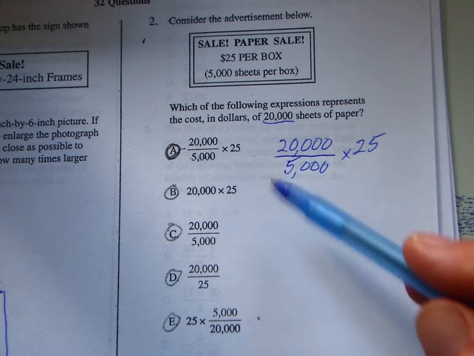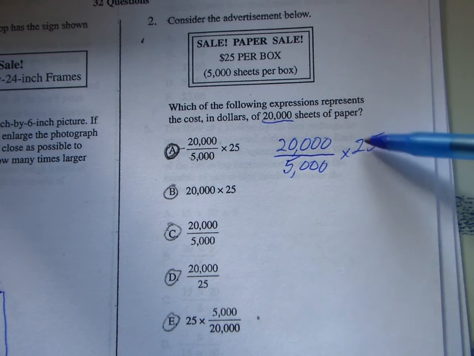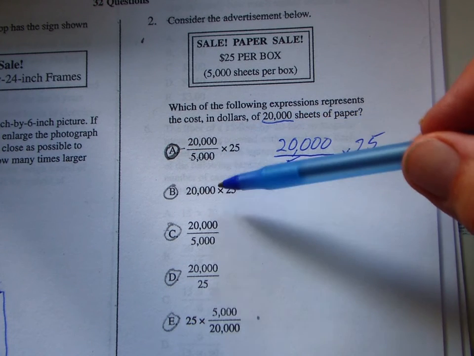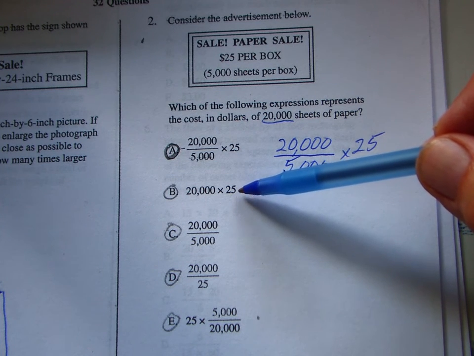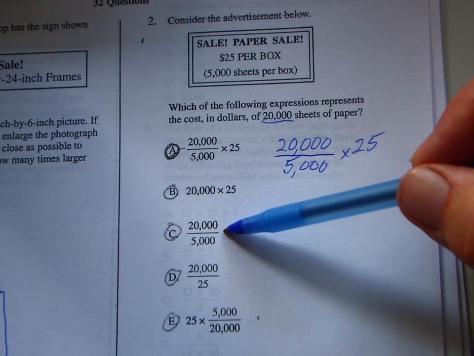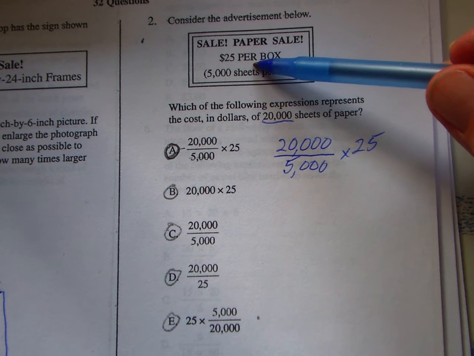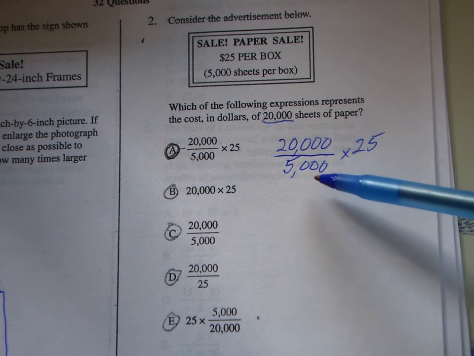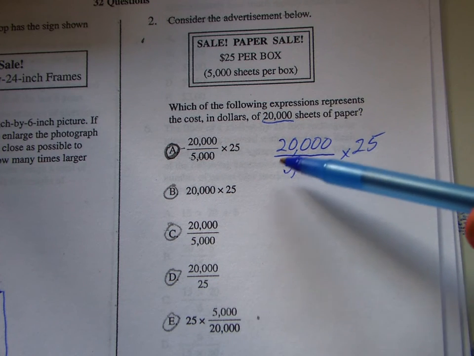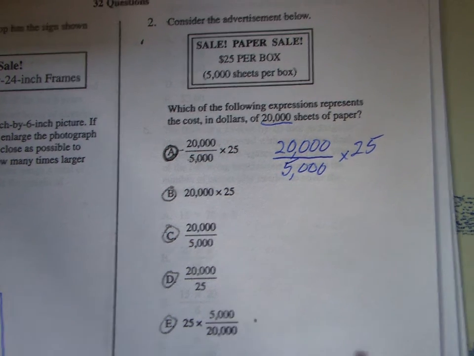It says which expression. So you want the one that looks like this. Hey, the first one looks like that. How about that? No, this one says it's going to cost $500,000 for paper. I'm not going to spend that. This one says it's going to cost $4. Well, one box costs $25. That's not right. Anyway, this is the right one. 20,000, you divide by 5,000 to find out how many boxes you need, and then you multiply by $25.